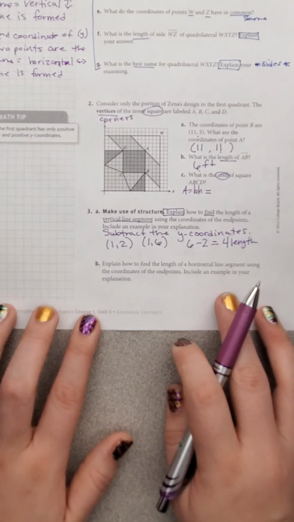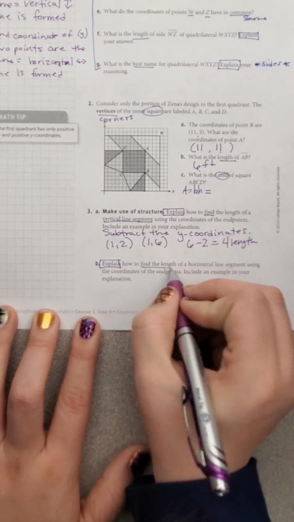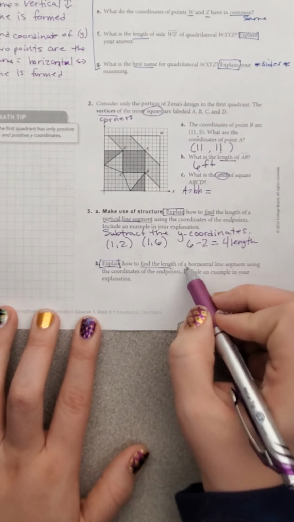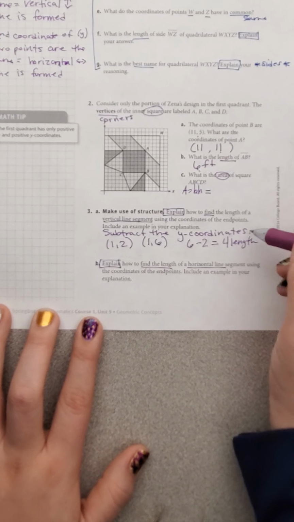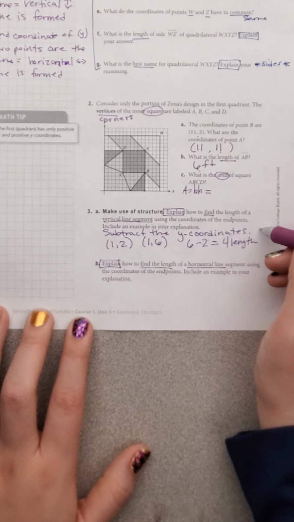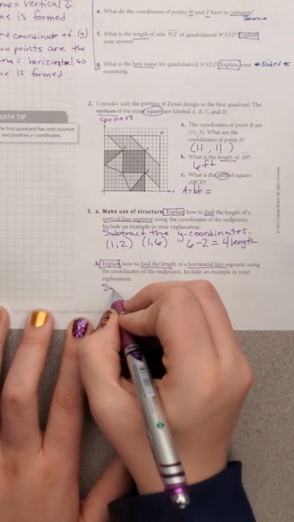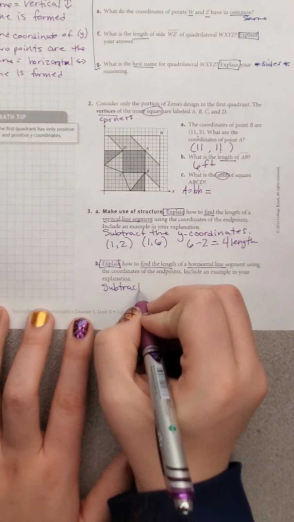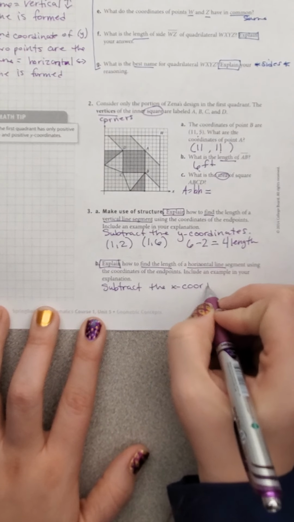So this next one is basically the same question, right? Explain how to find the length of a horizontal line segment using the coordinates. So if here we subtracted the y, right, because our x's were the same, then here, hopefully you can figure out that we are going to subtract the x coordinates.